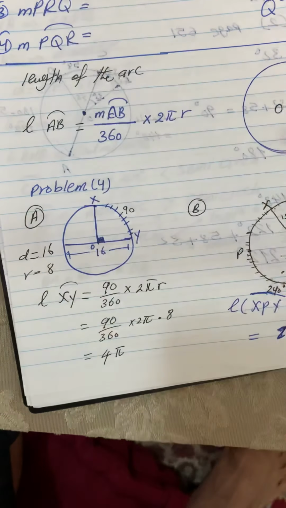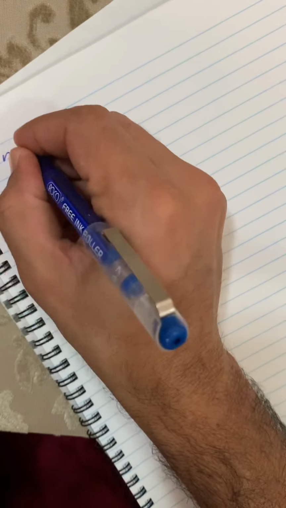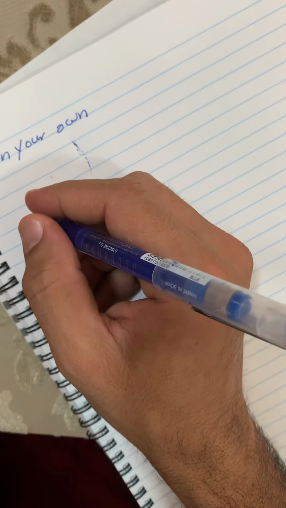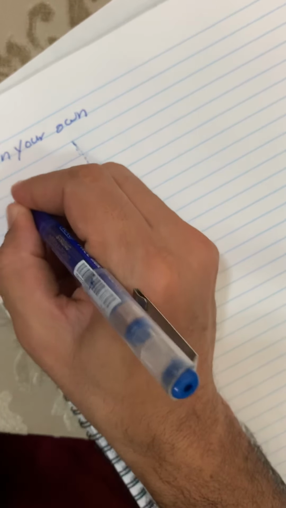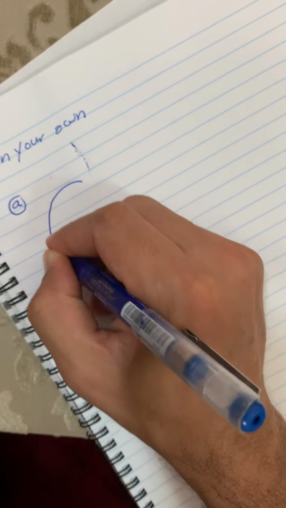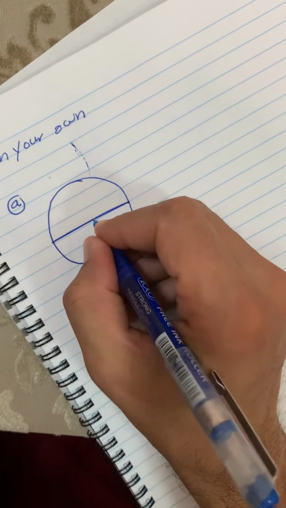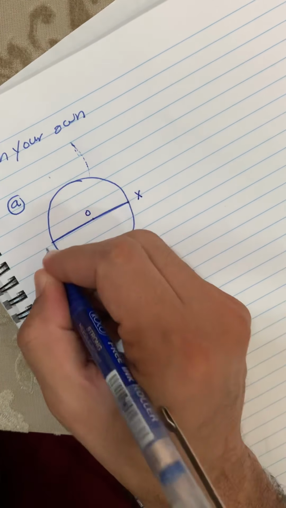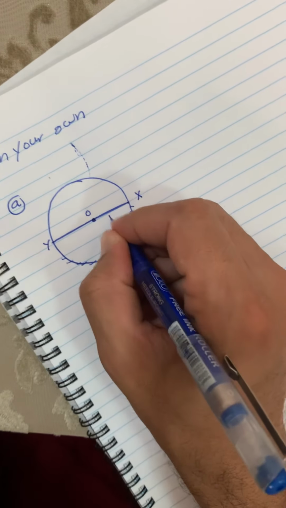Now it's your turn to solve problem 4 on your own. It says here, what's the length of the semicircle with radius 1.3? This is A. Find the semicircle. This is X, O, Y. I want to get the semicircle here, given the radius 1.3.